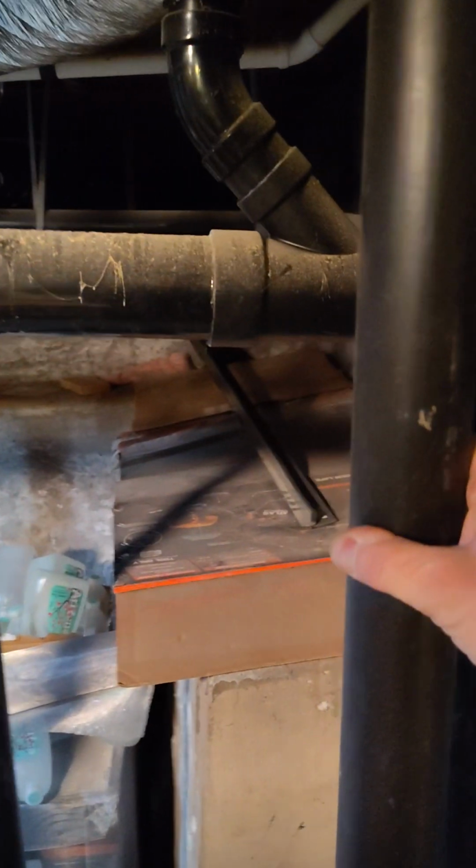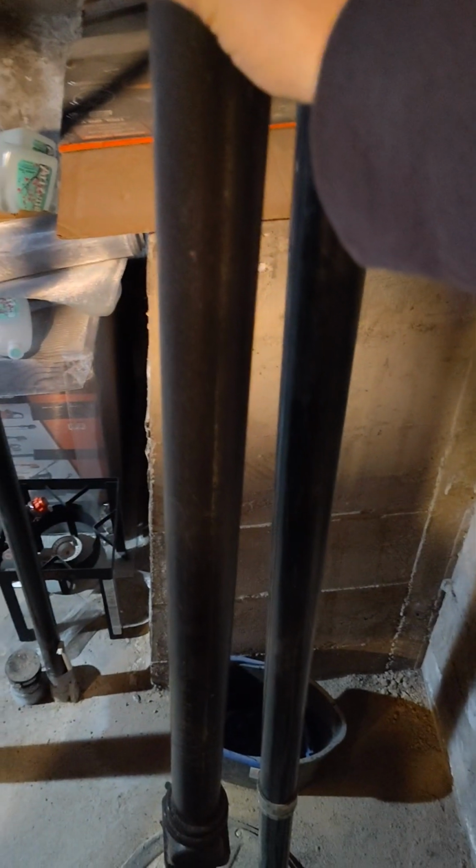And then that's full of water, but that is what it is, and I've got that sucker so crooked. But it doesn't leak, so what the hell.